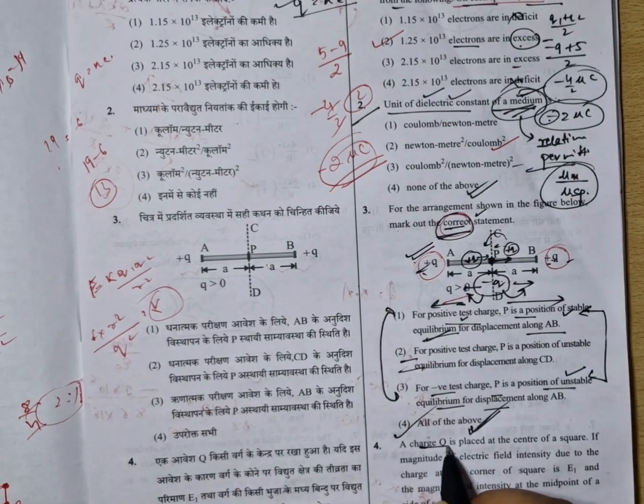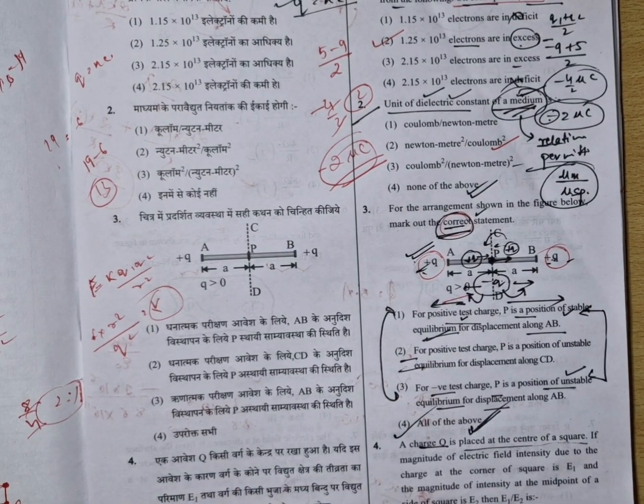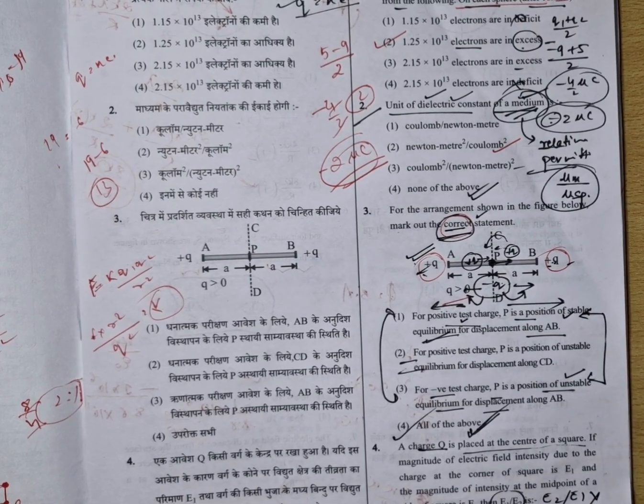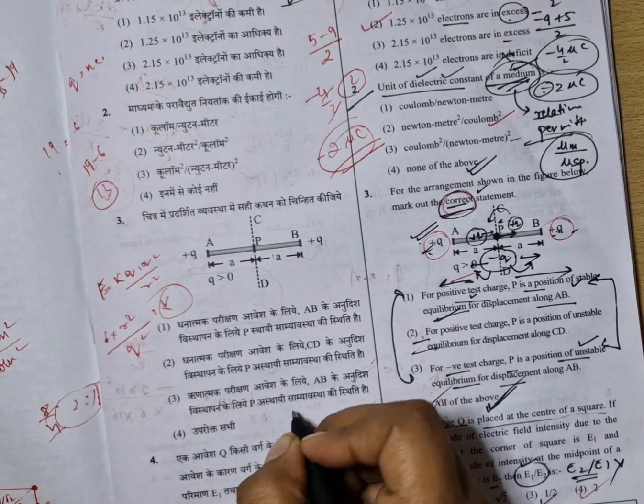Now a charge q is placed at the center of the square. What is it asking? E1 by E2. It's not asking E2 by E1. It's asking E1 by E2. So very quickly we'll calculate.